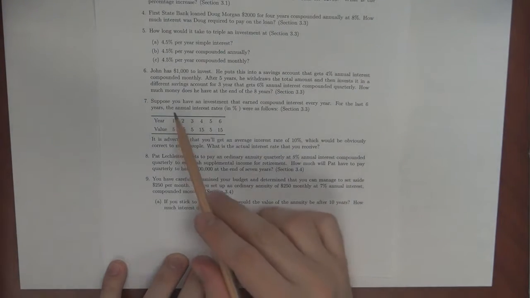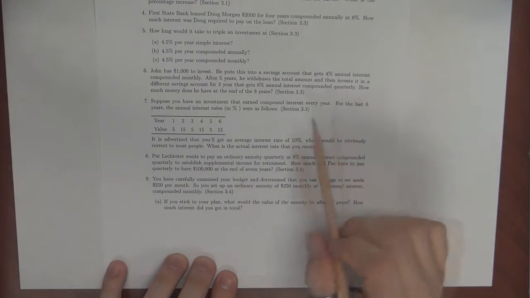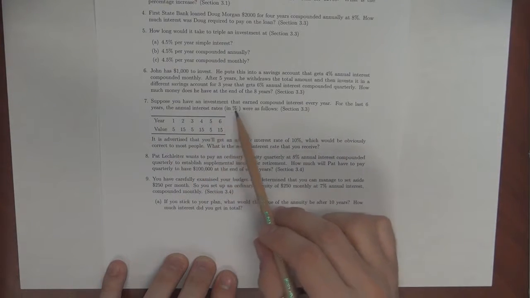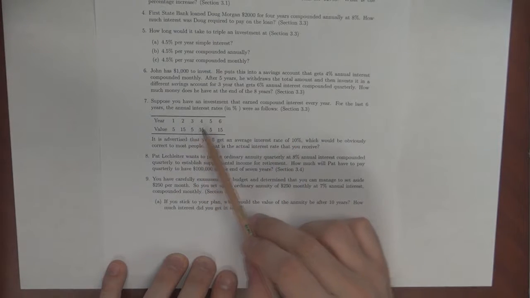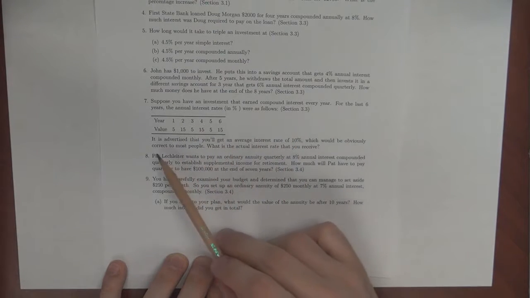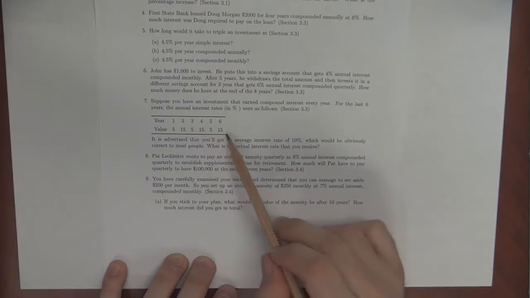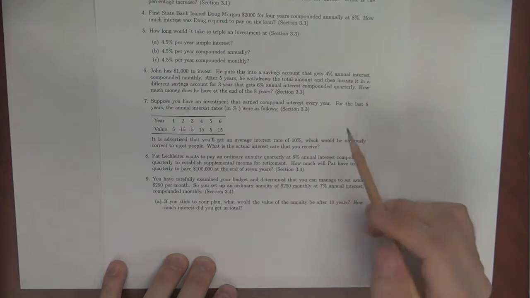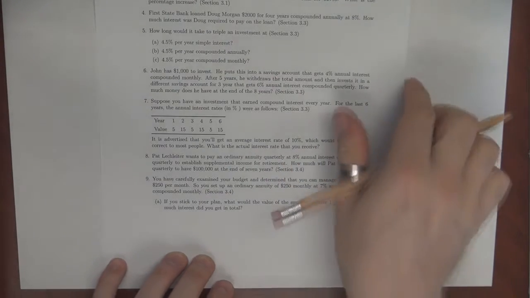For number 7, suppose you have an investment that earned compound interest every year. For the last 6 years, the annual interest rates in percentage were as follows. I have 5, then 15, 5, 15, and so on, fluctuating. It's advertised that you'll get an average interest rate of 10%, clearly because the average is 10%. What is the actual interest rate that you receive?